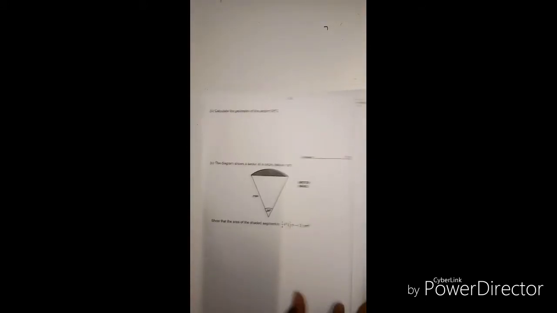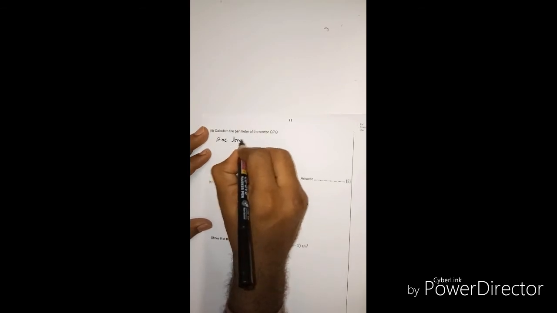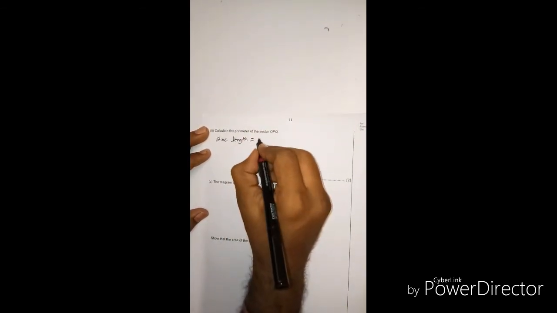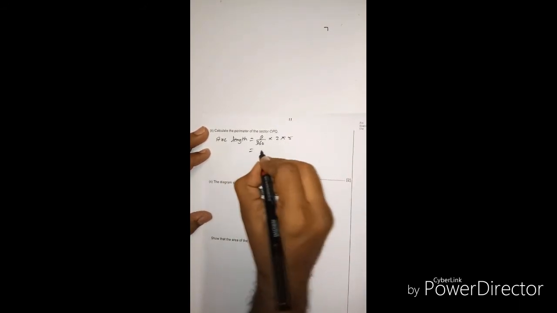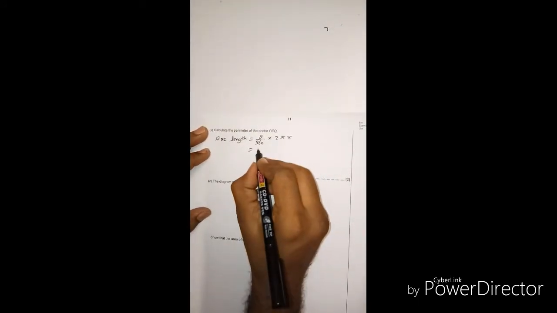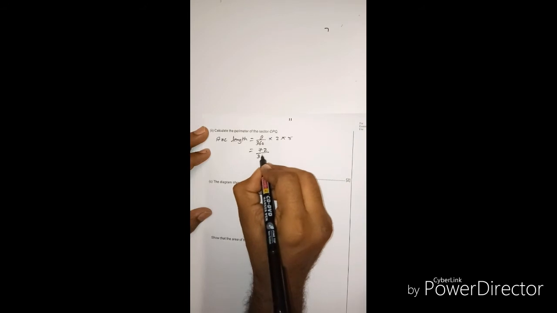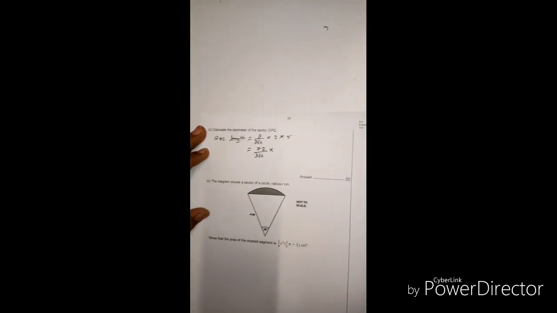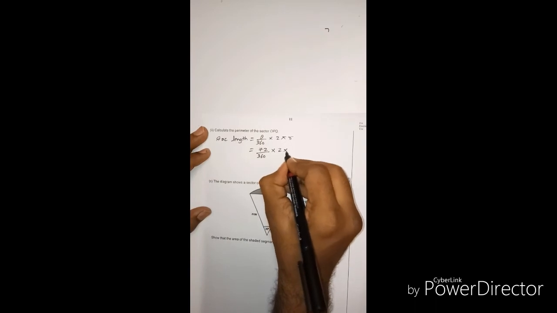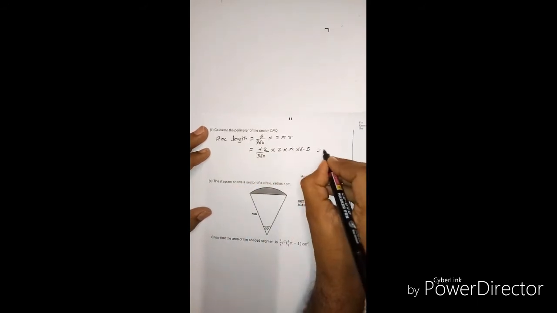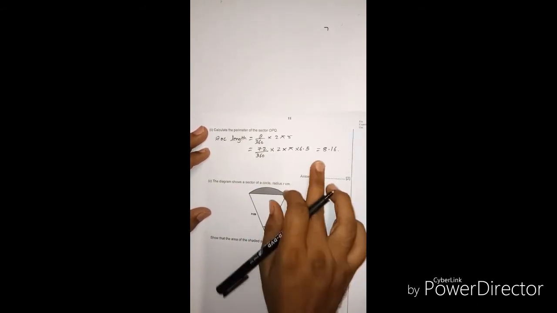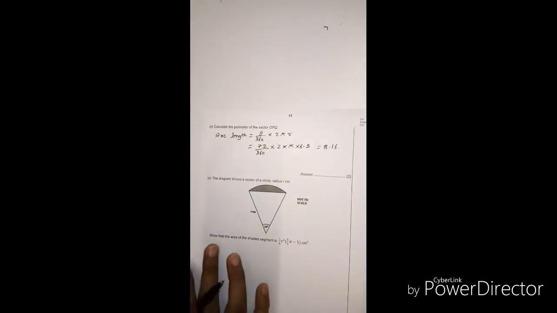The next part is to calculate the perimeter of sector OPQ. As we know, the perimeter of a sector includes the arc length. We know the formula of arc length. It is theta by 360 into 2 pi r. Now over here theta, as we already calculated, is 72 degree, upon 360 into 2 pi 6.5, which will be equal to 8.16. Now perimeter means it will become arc length plus the radii.